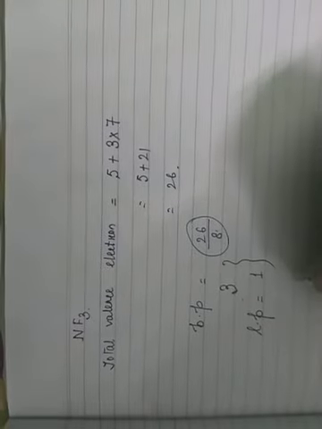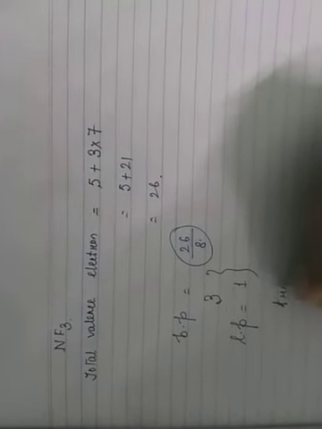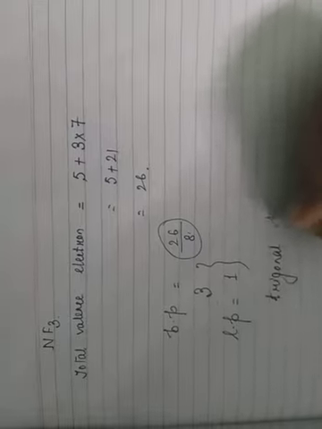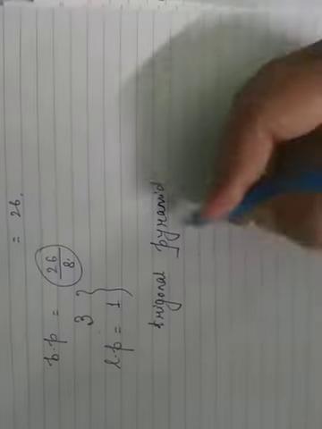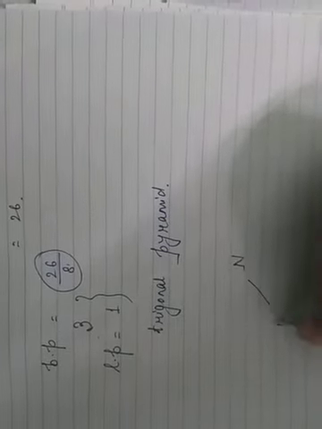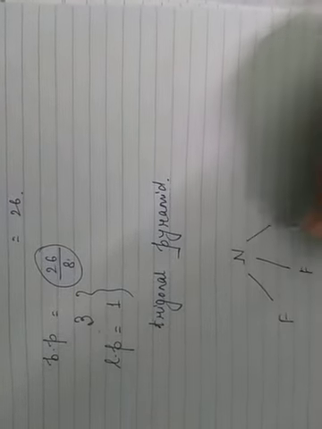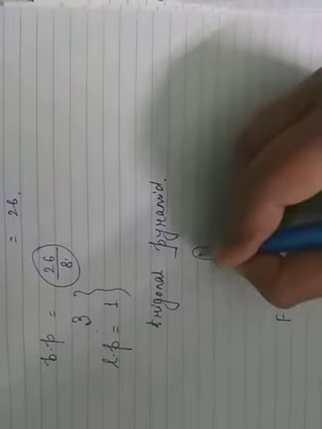3 bond pair, 1 lone pair is trigonal pyramid. Looks like this: this is nitrogen, these are the fluorine, and this will be the lone pair.